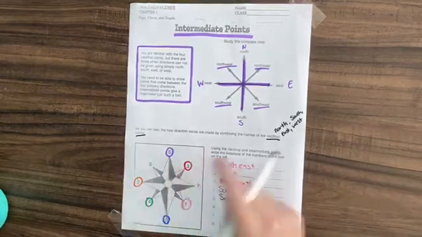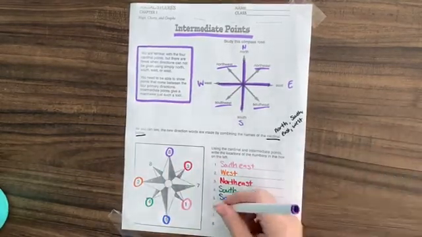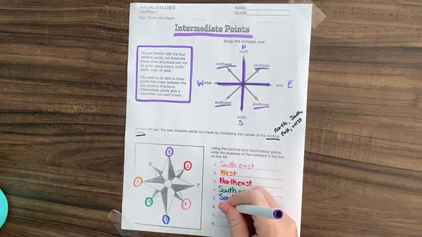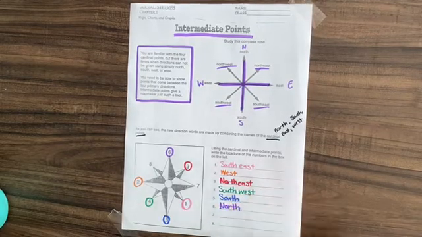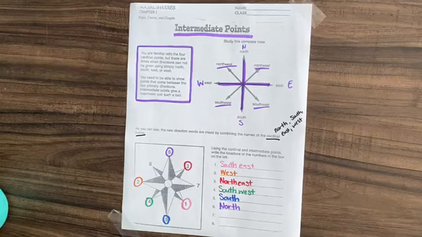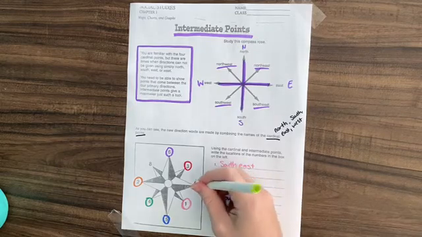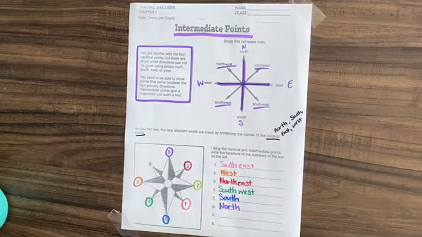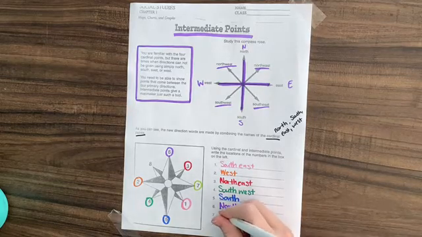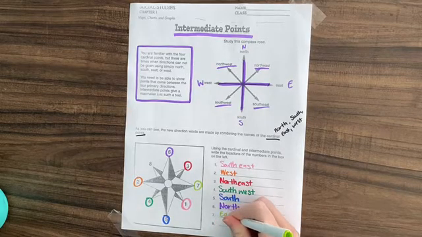What direction is 6? North. Very good. Then 7. That's right, 7 is east, another cardinal point.